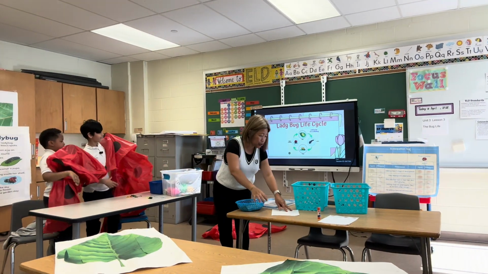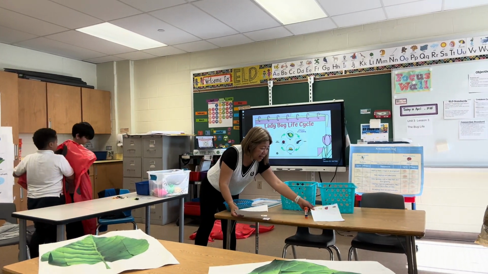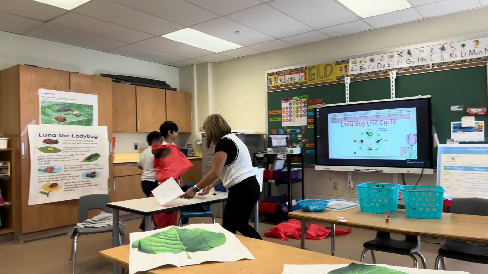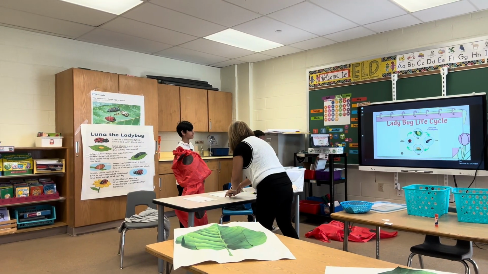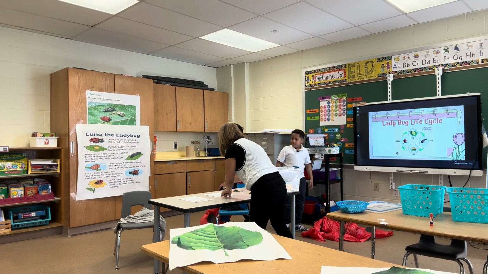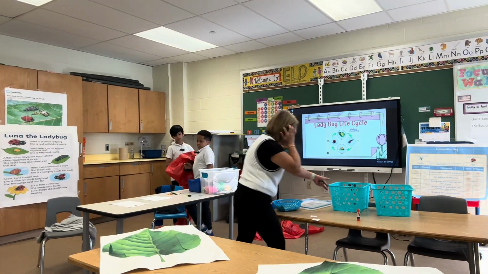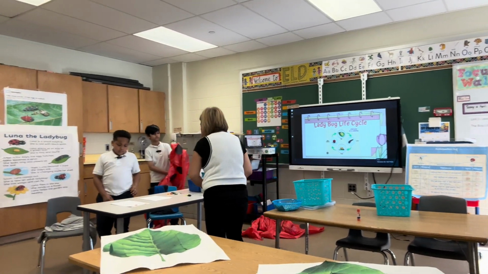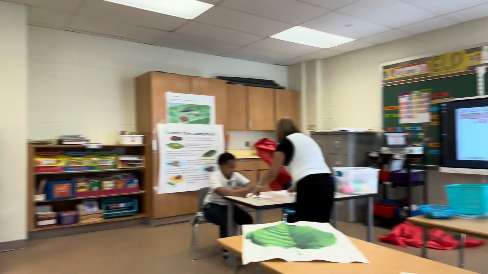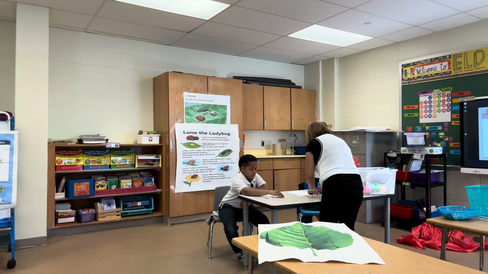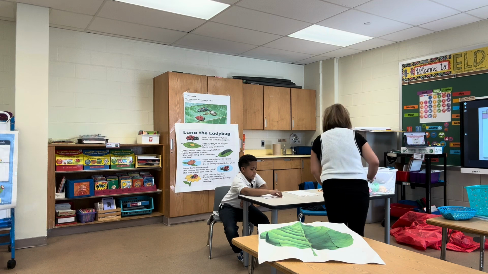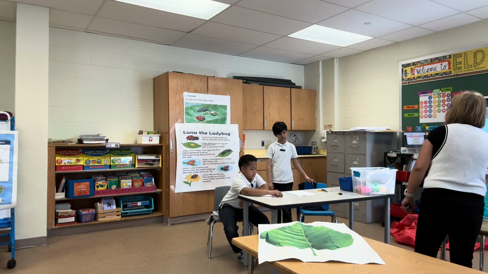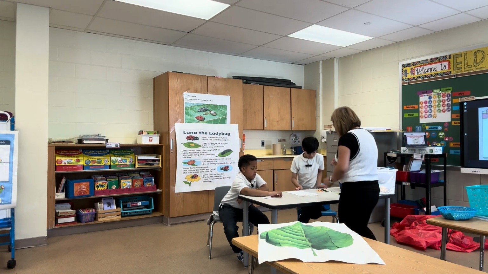So I want you to actually find, while you are finding, this is the first, this is the next, this is the then, and the last. I would like for you to use the transition words. So find which stage will be the first, the next, then, and the last.